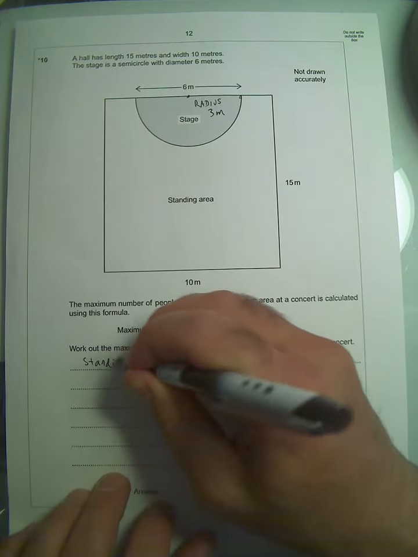So 135.86 divided by 0.3, maximum people equals the 135.86 divided by 0.3 equals 452.887.